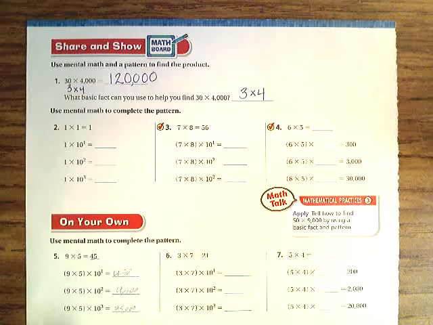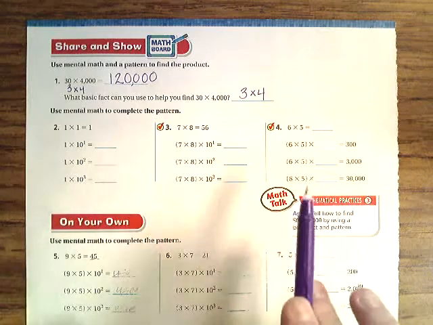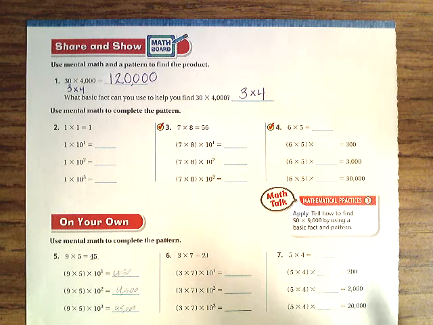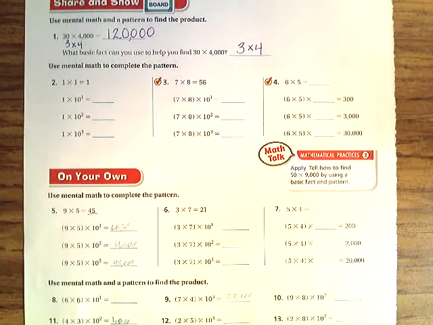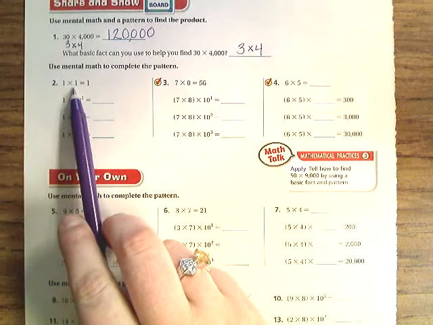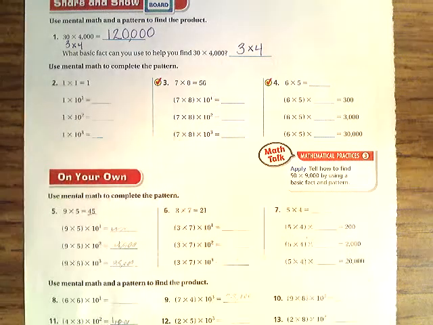Now, down below where it says for 2, 3, and 4, it says use mental math to complete the pattern. This is going to be a little different, okay? And I'm going to start off with number 2 because it's pretty simple. We're just multiplying by 1 here. So that's why I want to start off there because we can do those in our head, okay? So they start off with 1 multiplied by 1, which is just equal to 1, right?